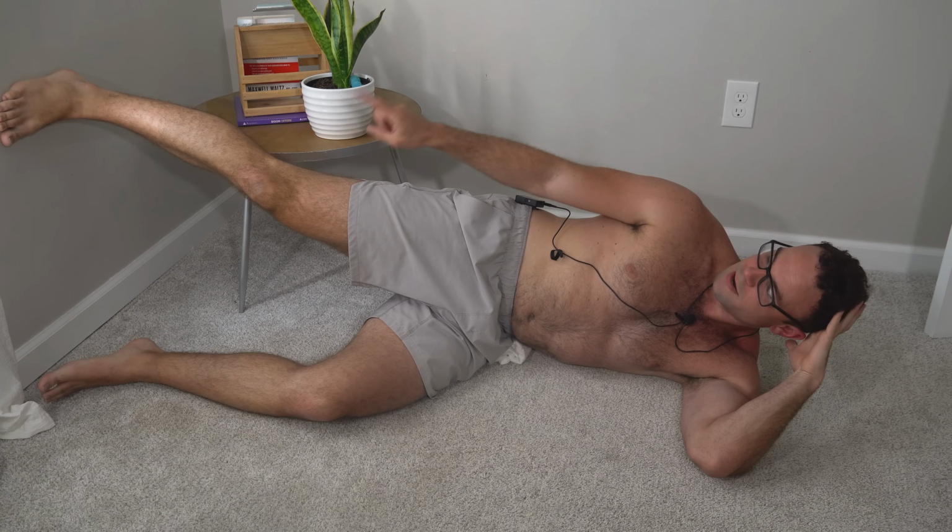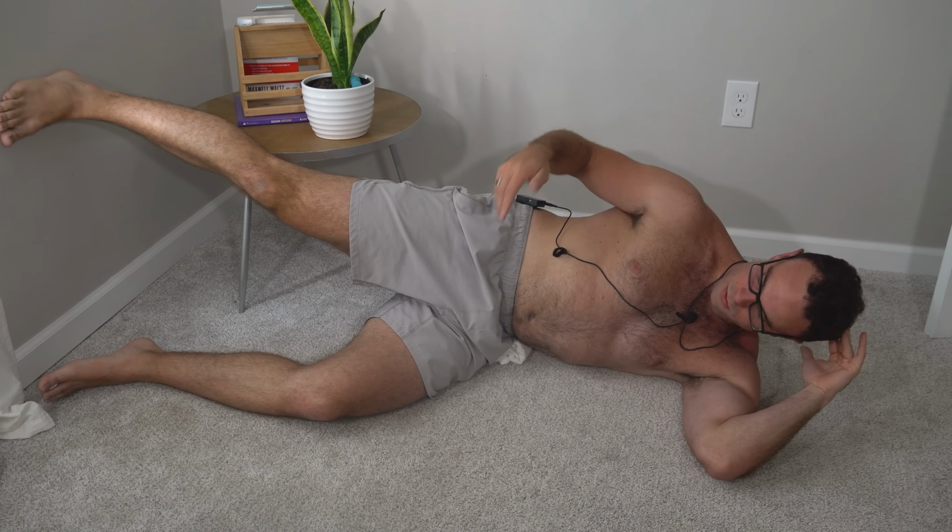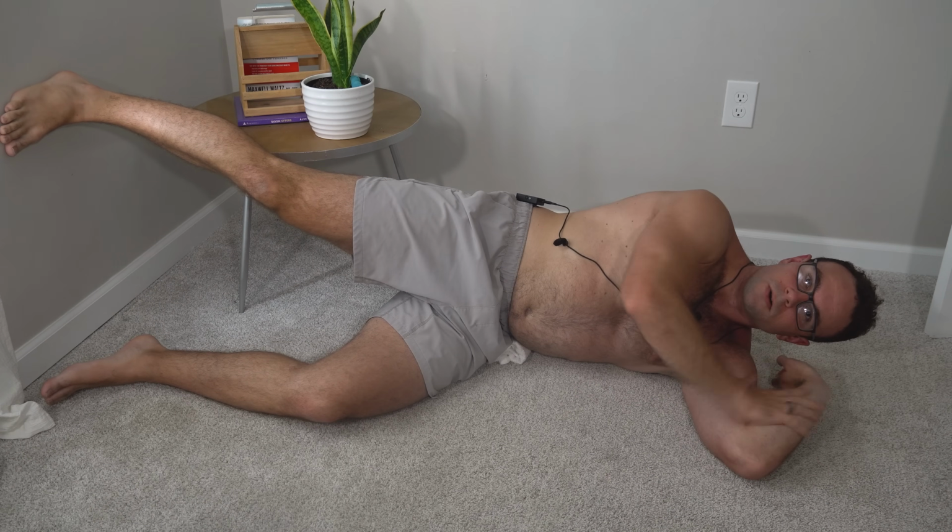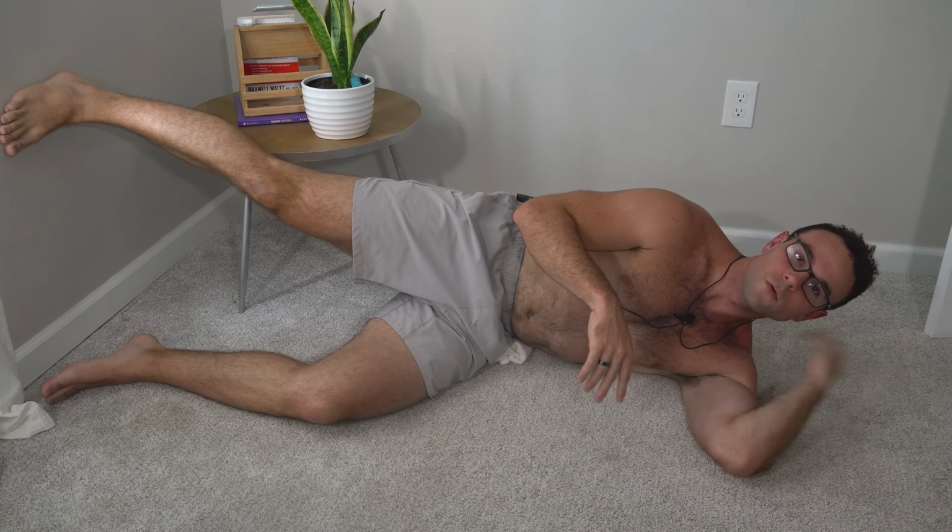Now, I will put my right heel in line with the TFL muscle, or you could also call this your hip flexor, your front pocket. I like to have it just in line with that. My left arm is going to be underneath my head, just so that I have like a pillow. If you want a natural pillow, foam roller, throw it underneath you, have fun with it.